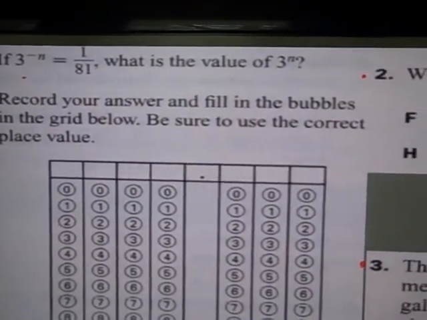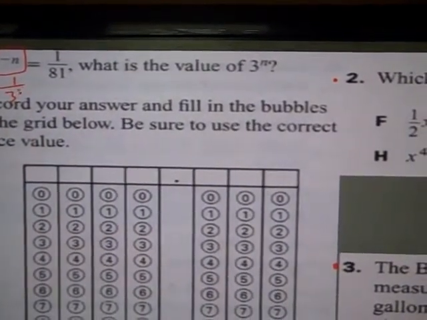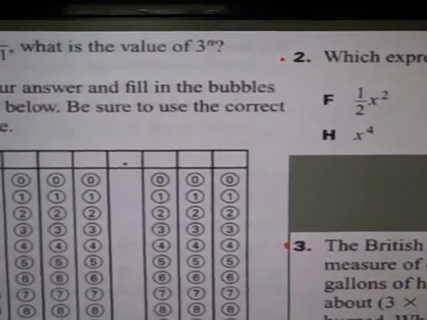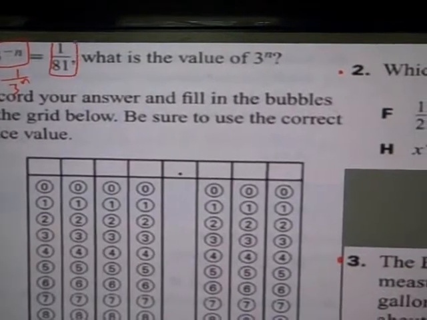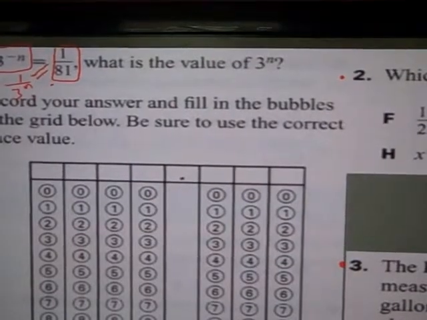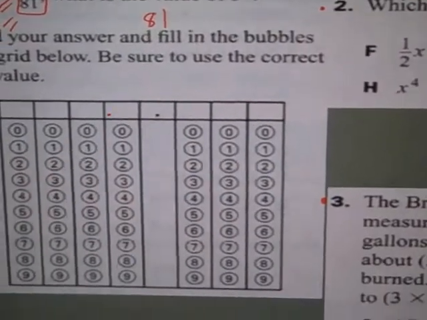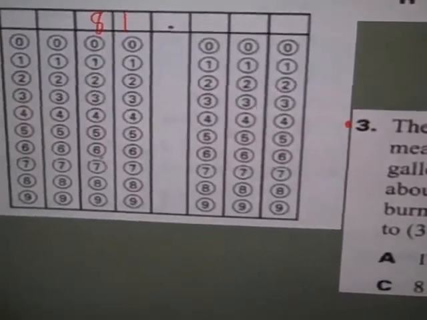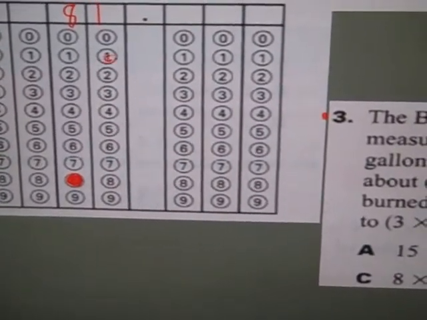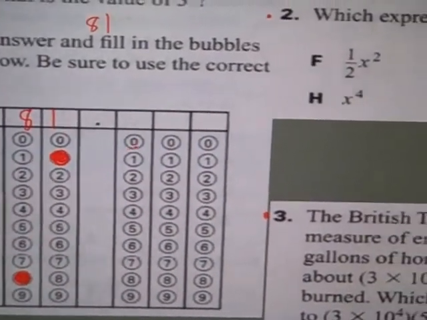With negative exponents, all you're doing is taking that term and putting it under 1. That means it's really 1 over 3 to the n, and it gives us a form that is similar to 1 over 81. We can assume that 1 is equal to 1, and 3 to the n is going to be equal to 81. And we just bubble 81, correctly pick the 8 and the 1 bubble, color those in, and leave the rest blank.